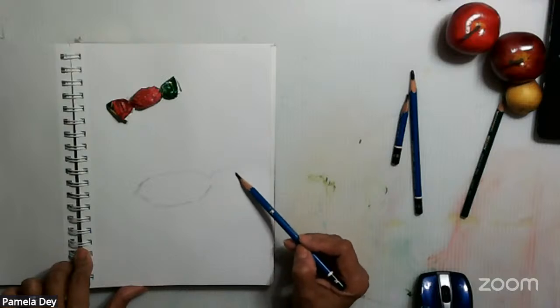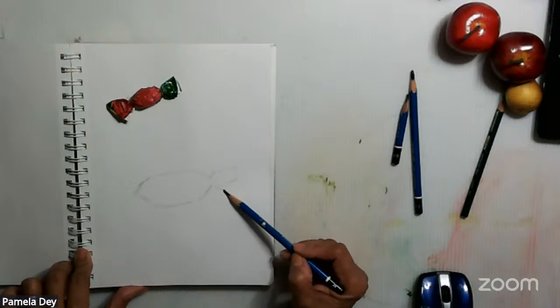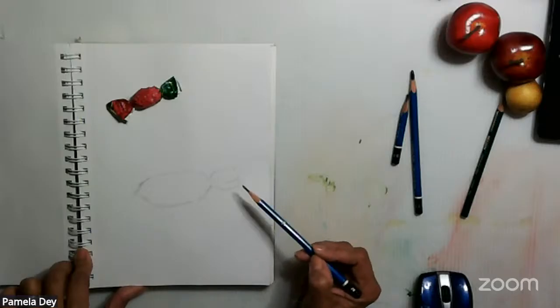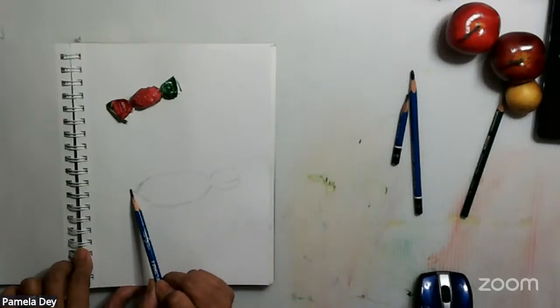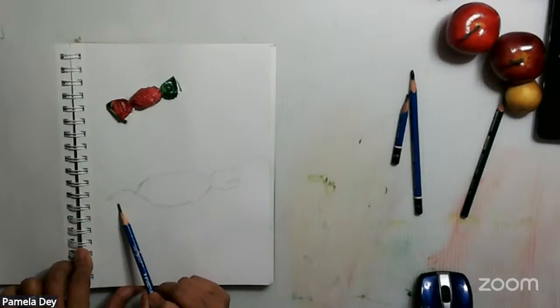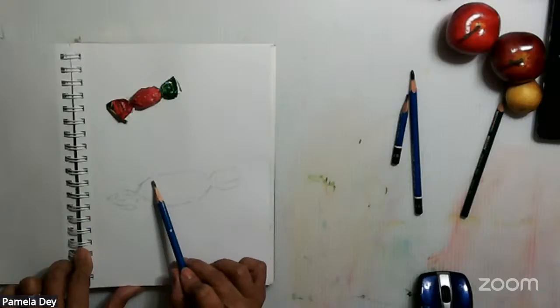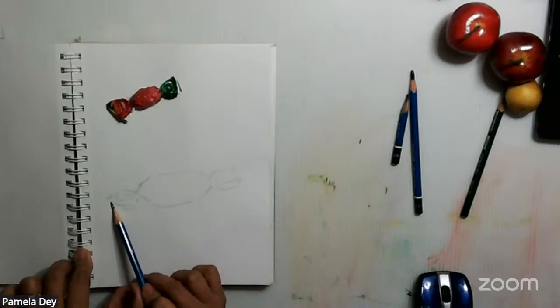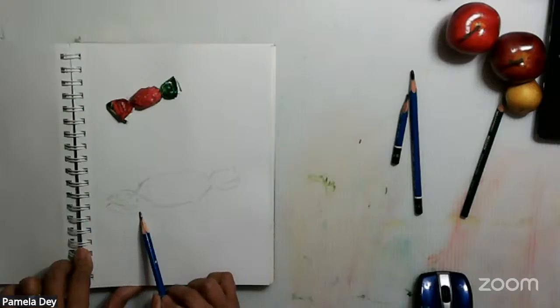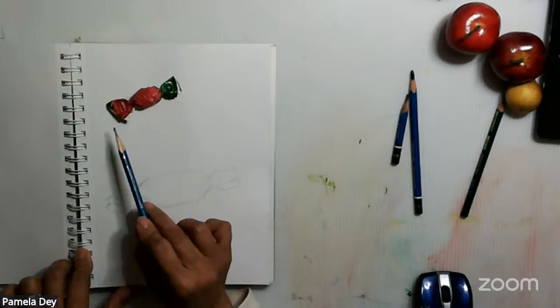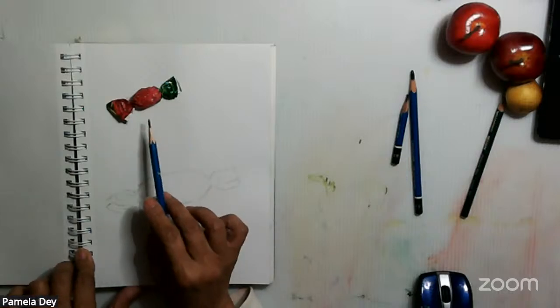So this method is drawing from life, right? Drawing from life can be anything. It could be a flower, it could be a fruit, it could be a person. I'm just seeing whatever this object is offering to me.